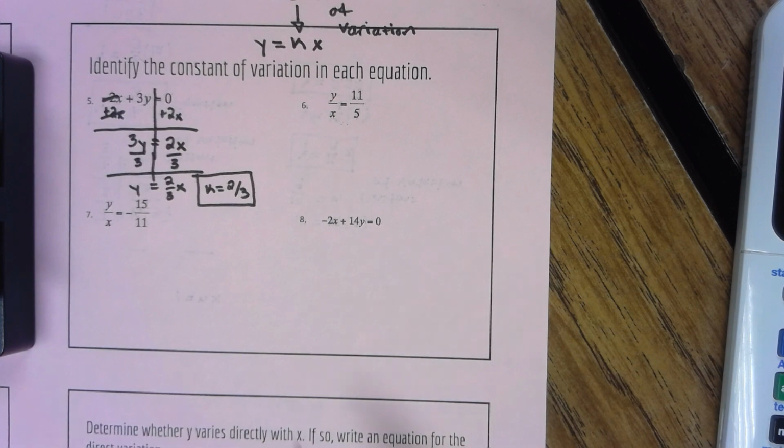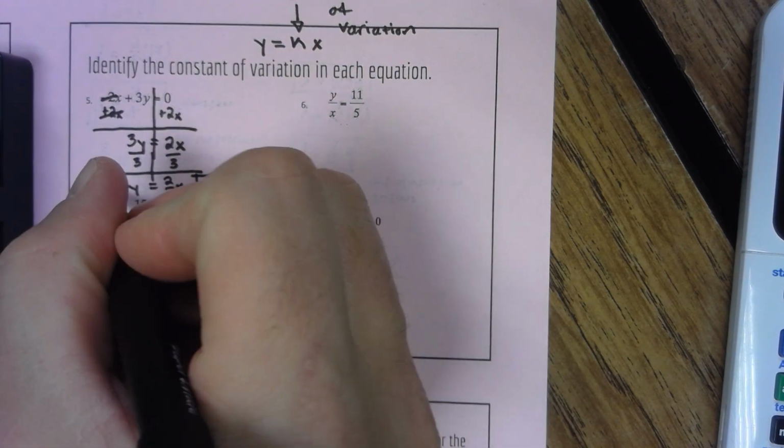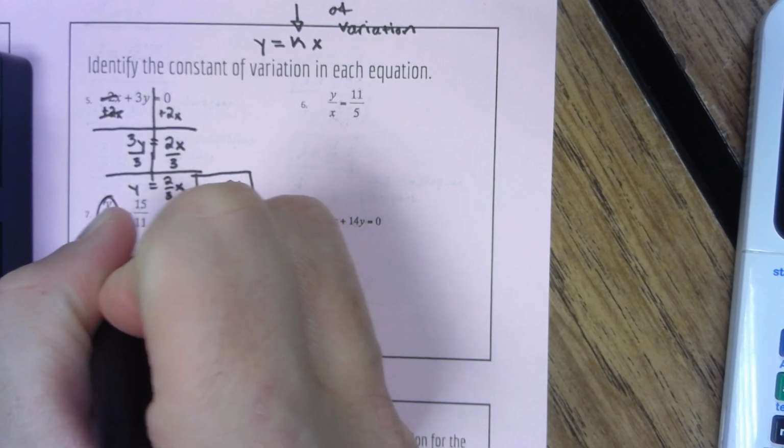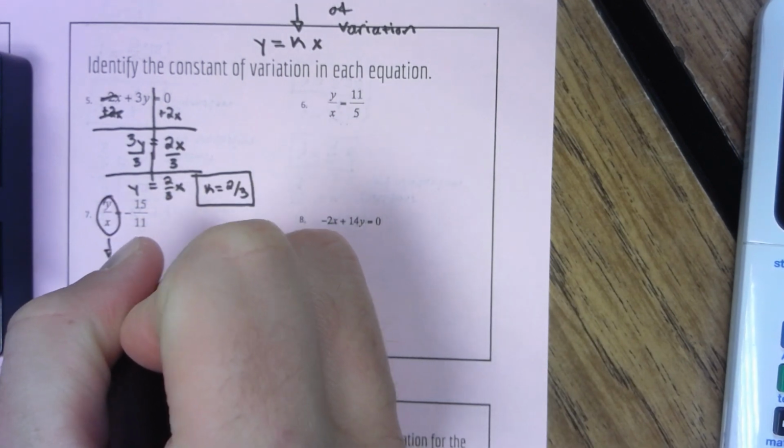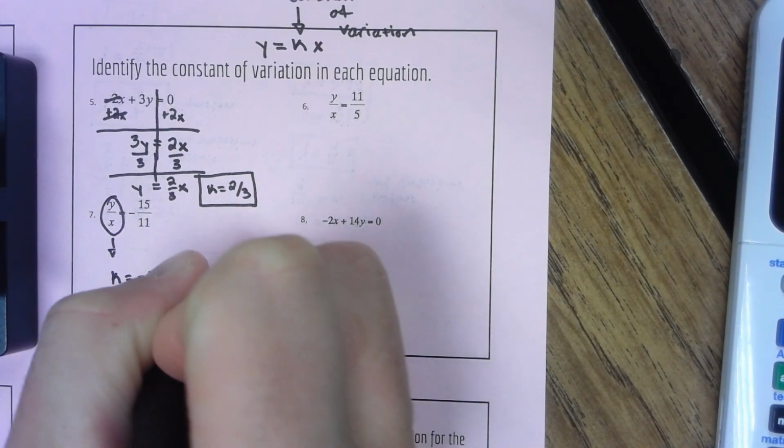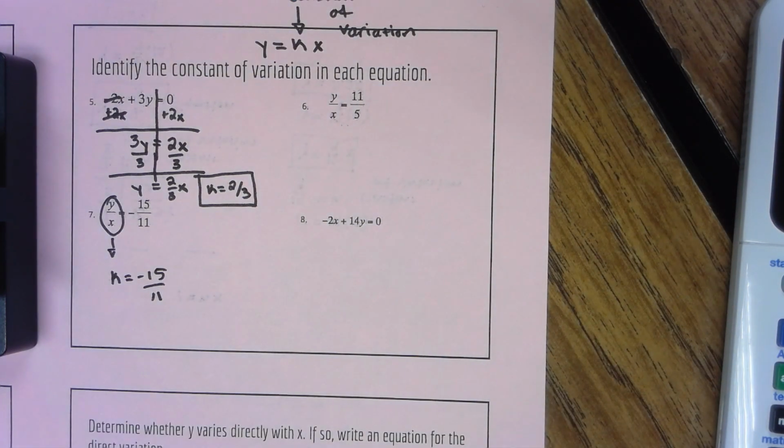Yes. What do you notice about number 7? We already have y divided by x. That y divided by x, that is your constant of variation. It's negative 15/11. You don't need to do anything at all.